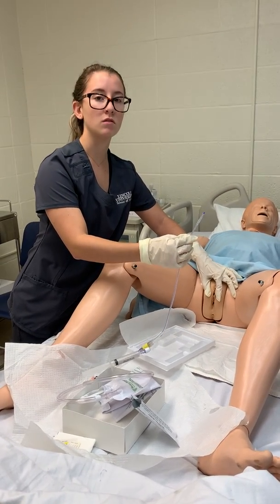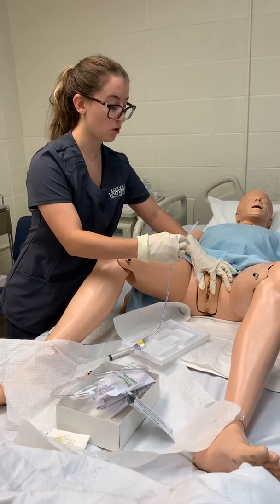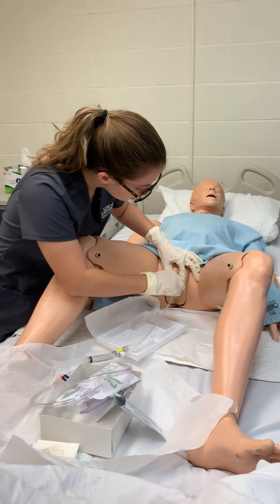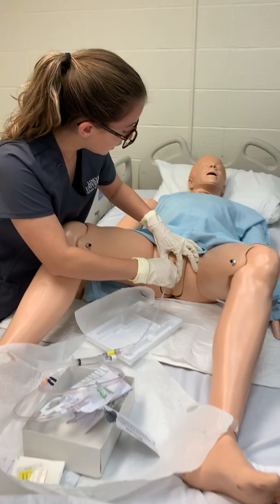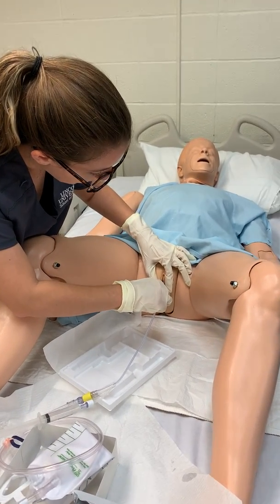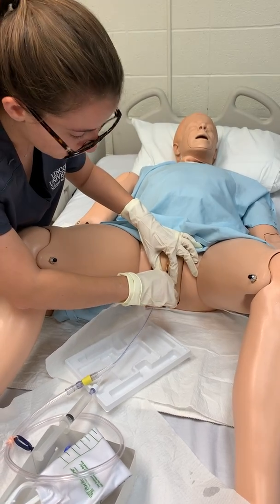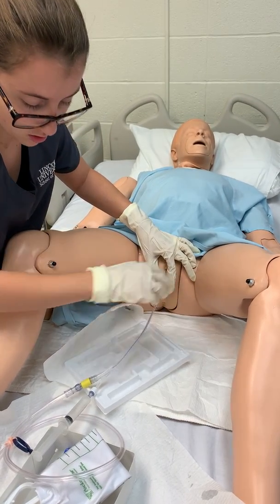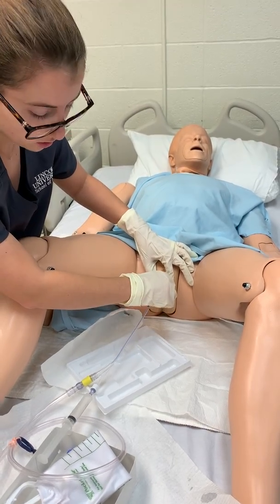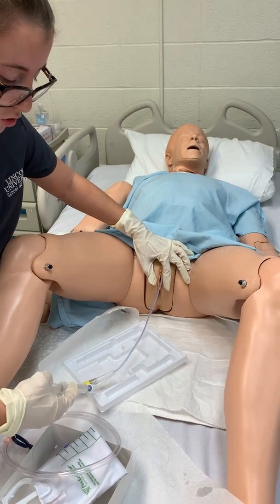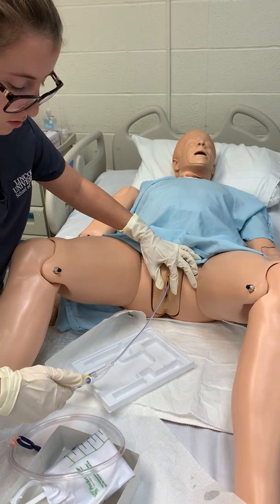So now I'm going to go ahead and take my tube, insert it 2 to 3 inches, and once I meet urine return, then I'll go ahead and insert it 2 more inches. So Miss James, just go ahead and take a deep breath in and relax. And I'm going to go ahead and insert this tube. Alright, so now I've seen urine. So now I'm going to go ahead and insert 2 more inches and inflate my balloon.